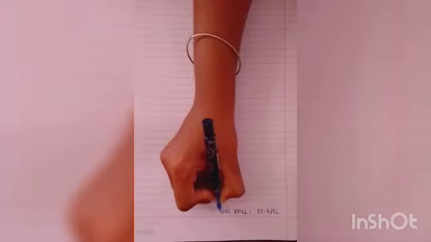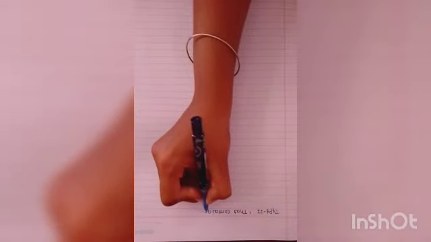Now we start with the type 3 problem, or the contains problem.